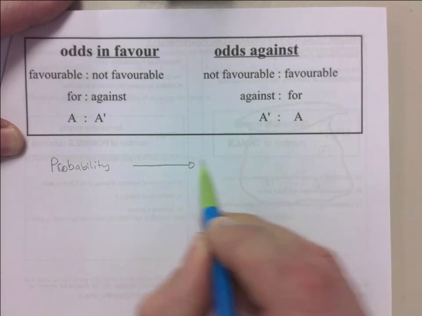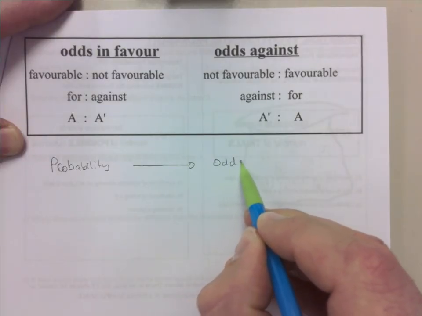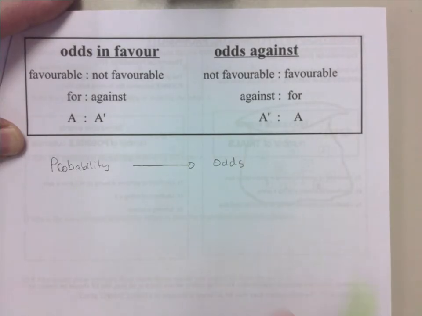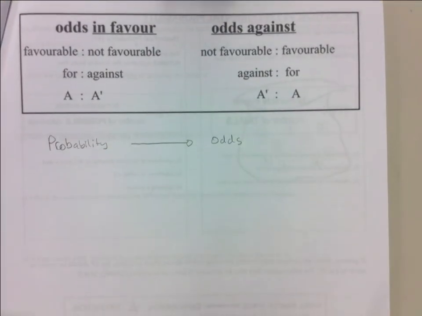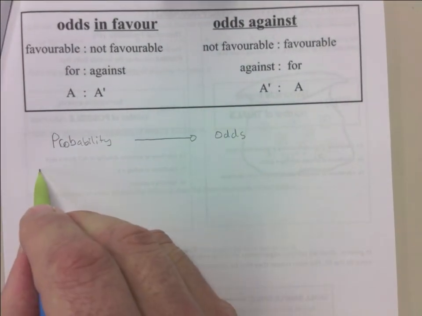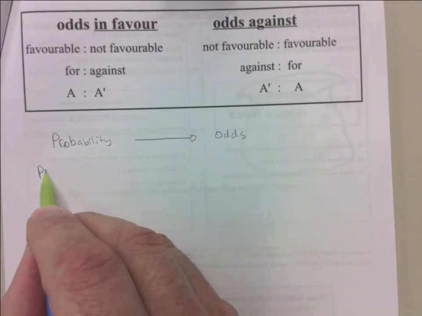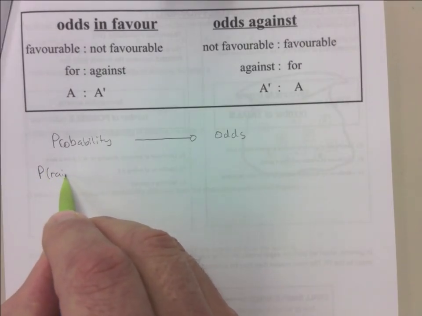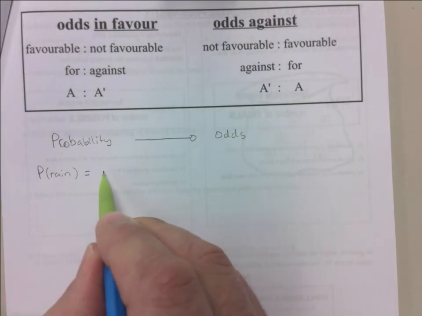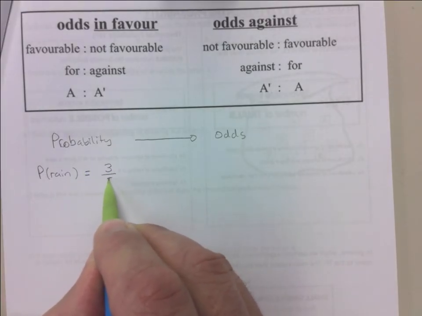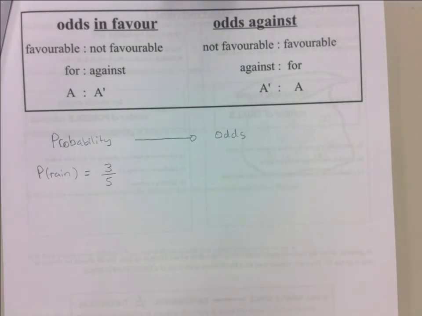Let's say the probability of rain tomorrow is 3 over 5. Hopefully not, right?